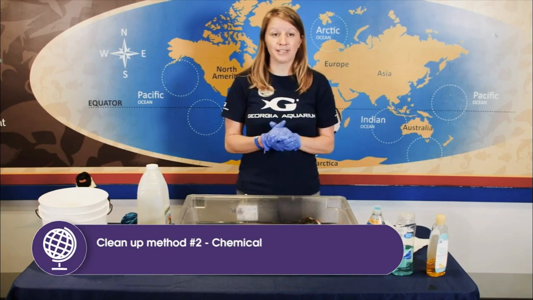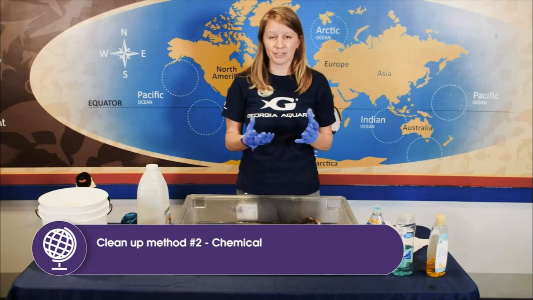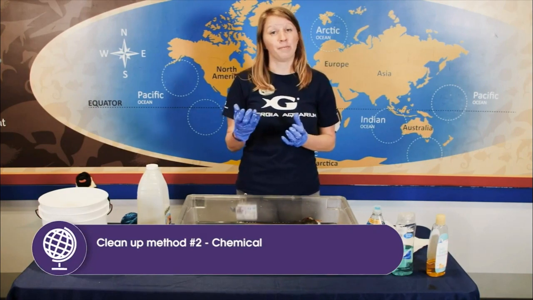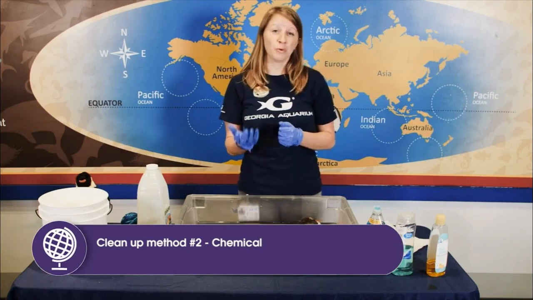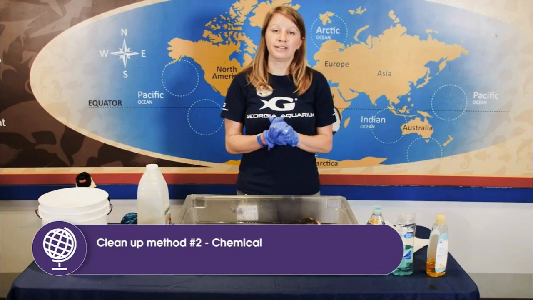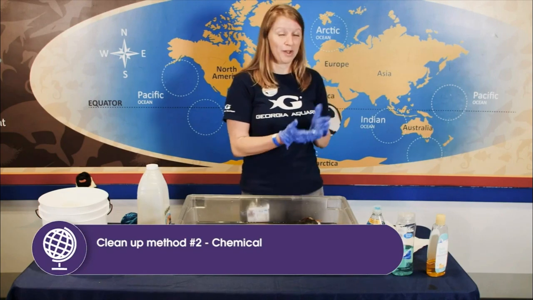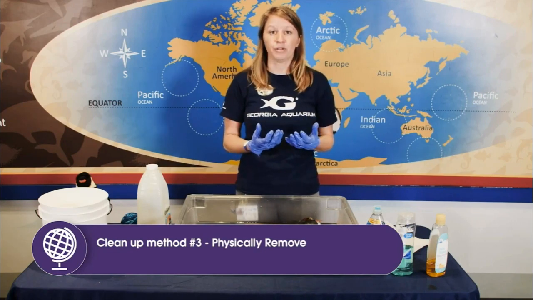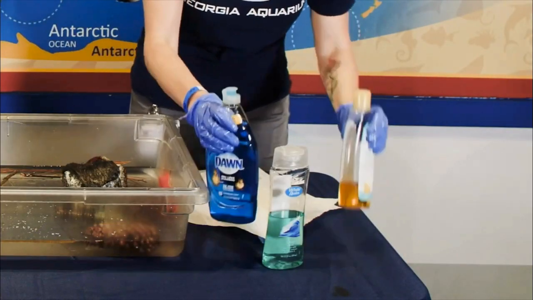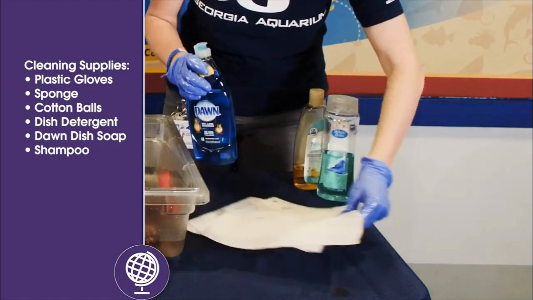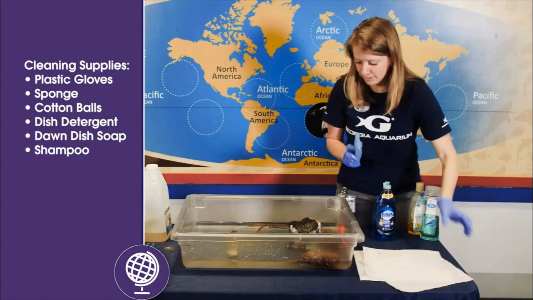The second method is chemical. They use chemicals to actually make oil more solid, so it's more easily removed. Now, the downside to using chemicals is you have to add chemicals to marine environments. The third and last way they clean up oil is the one we are going to try, and it's by physically removing the oil. So what we're going to take today is we're actually going to use our Dawn dish soap, get a couple napkins handy, and our sponge.